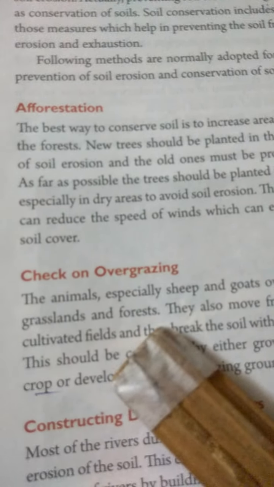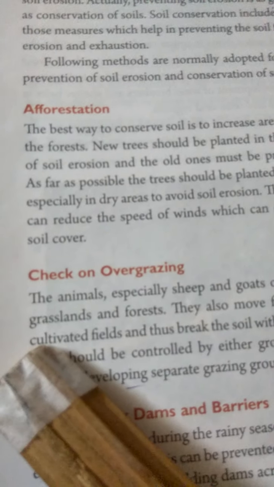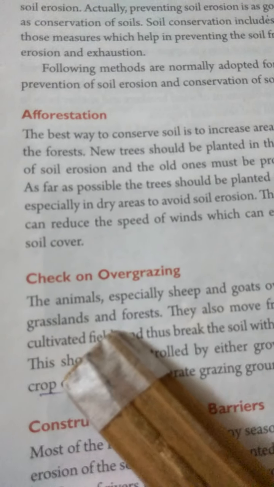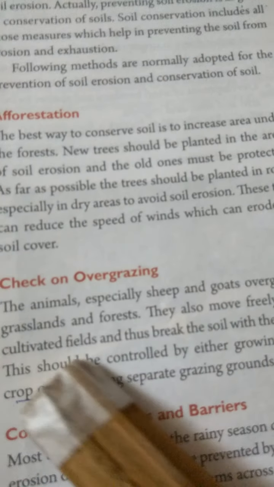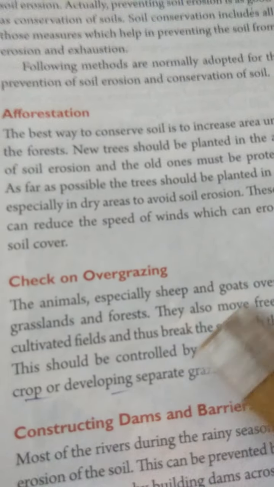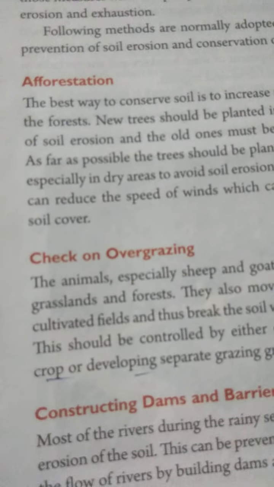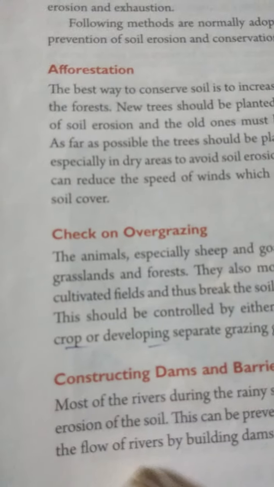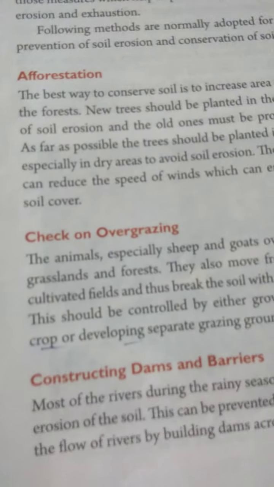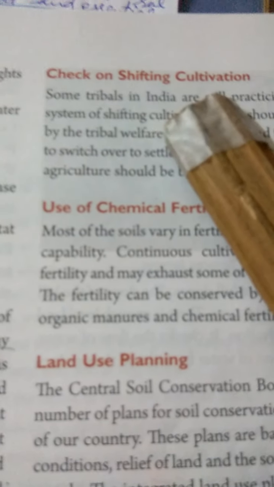Then check overgrazing. In some places people let their animals graze in forest areas or some green lands, moving freely, so this should be checked. Then construction of dams: where water flows away excessively, dams have to be made. Then check shifting cultivation.